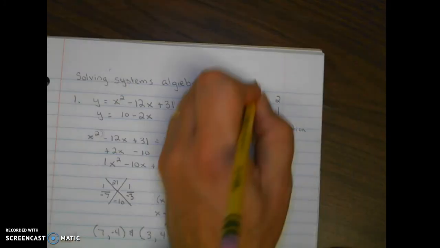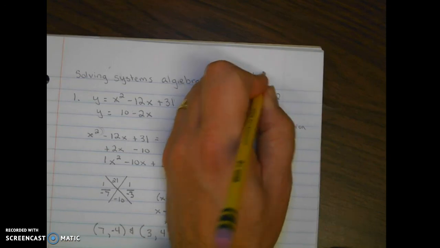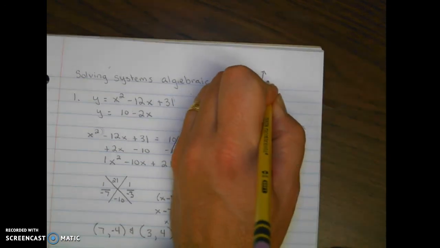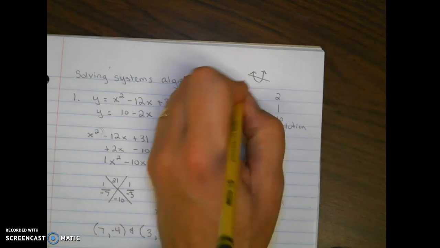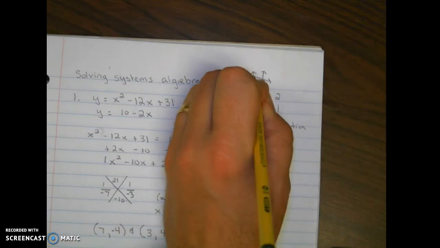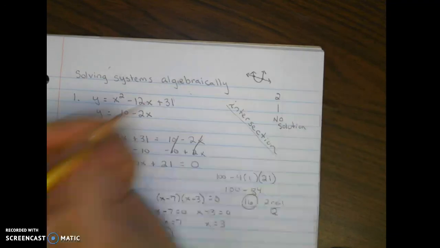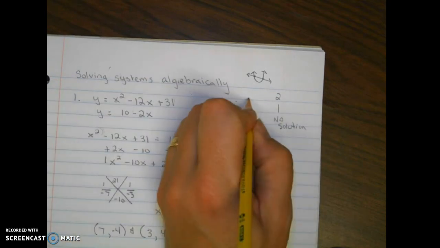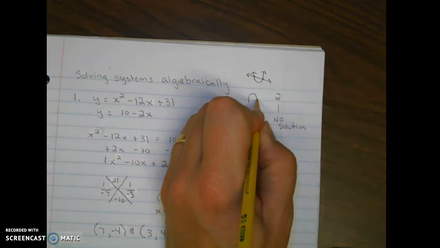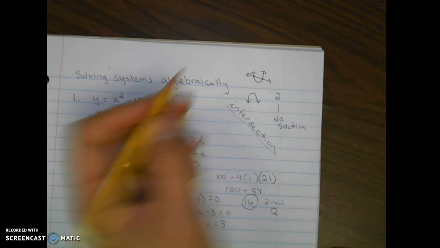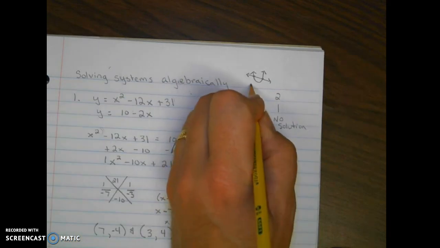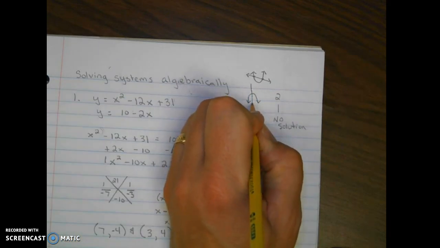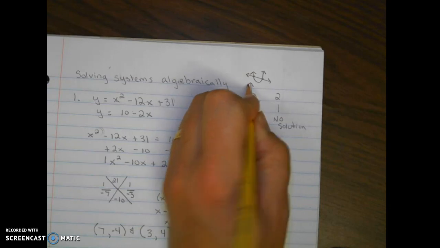Graphically, 2 solutions, you have your parabola, and you have your line going through it. One solution, you have your parabola, and you have a vertical line that goes through it at some point.